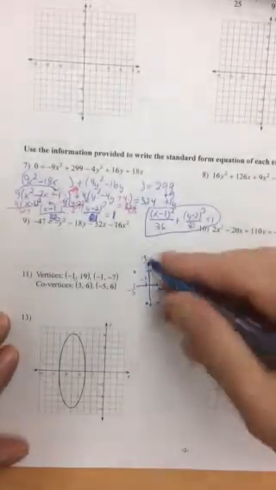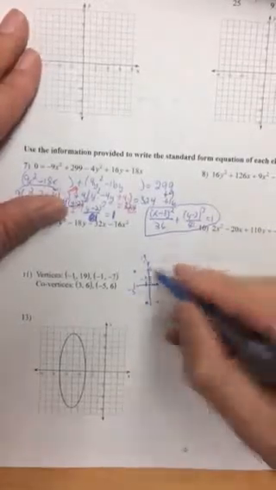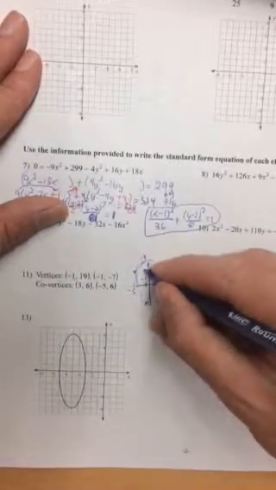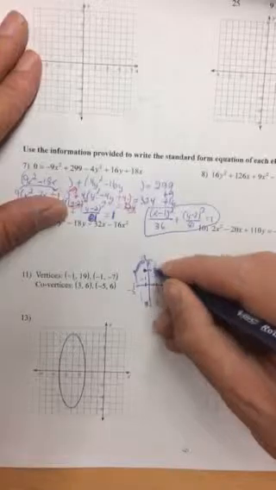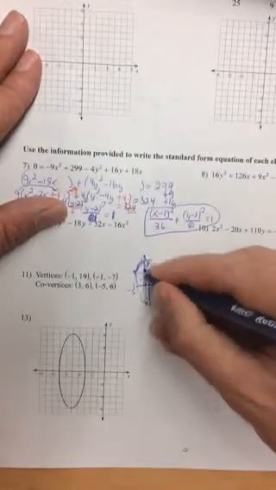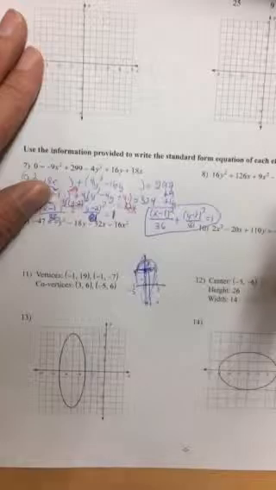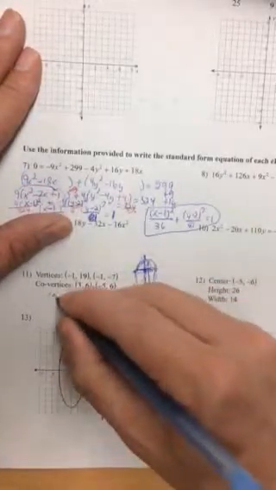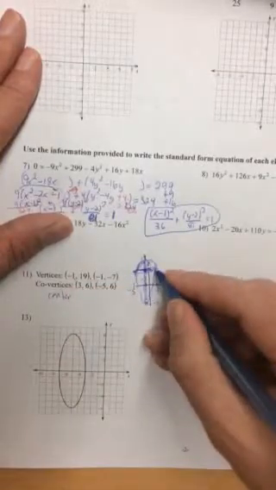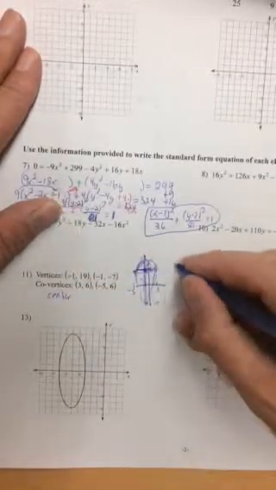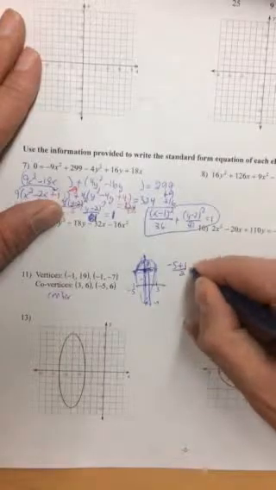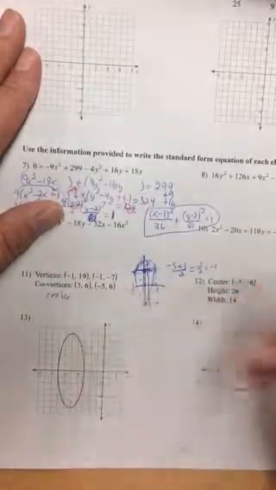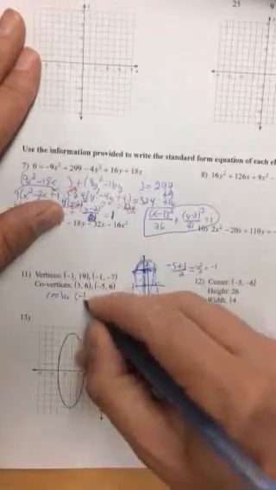Notice this is not to scale at all. The 19 should be way higher. The negative 5 should be more to the left. But it can at least show us what's going on here. The center is going to be where the vertices and the co-vertices, that major axis and the minor axis intersect. And so the center is clearly halfway between negative 5 and 3. And if you can't tell exactly what's there, you can average it. Negative 5 plus 3 divided by 2 is how we average those two numbers. That's negative 2 over 2, which is negative 1. The x value of the center is at negative 1.